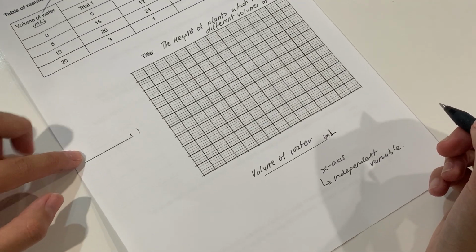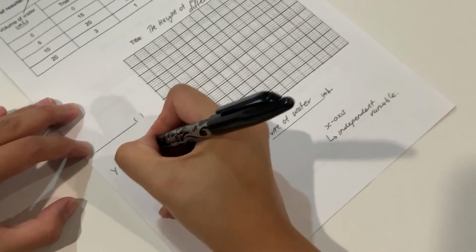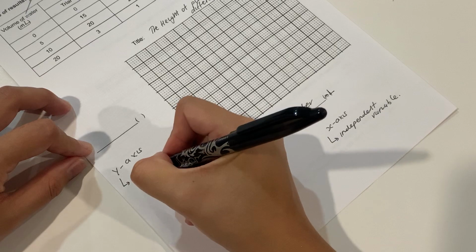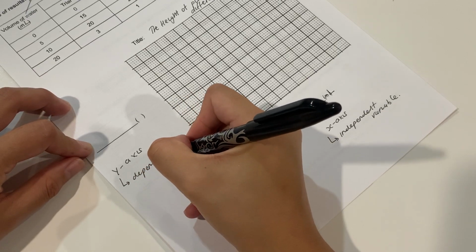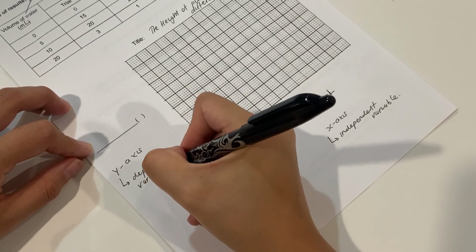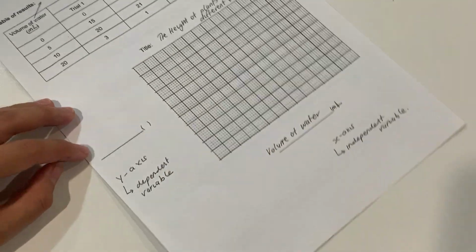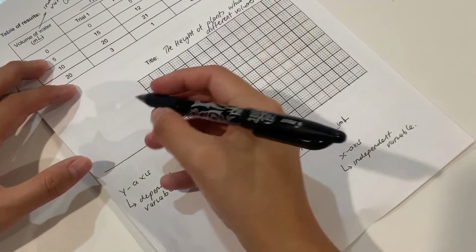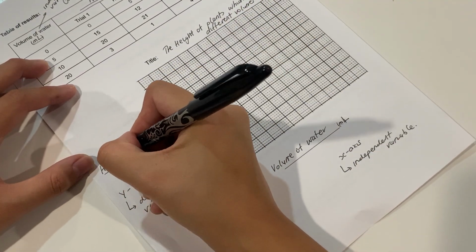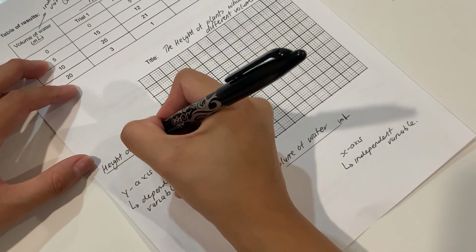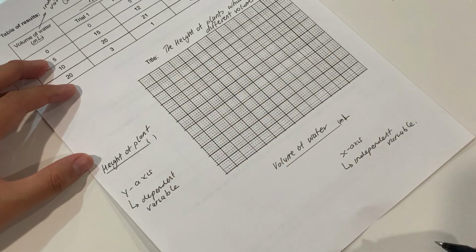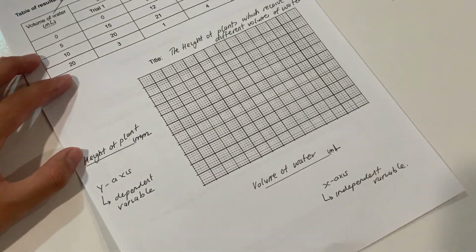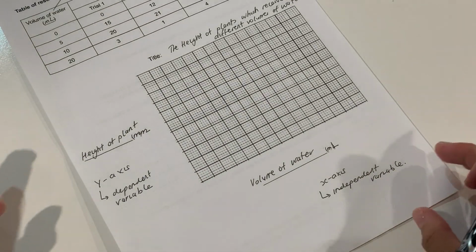Now the y-axis also has to be labeled, and the y-axis is labeled with the dependent variable. And the dependent variable in this investigation, if I can show you again, is the height of the plant. So we go ahead and write height of plant. And again, the brackets, because you have to write in the units, and they're measured in millimeters.